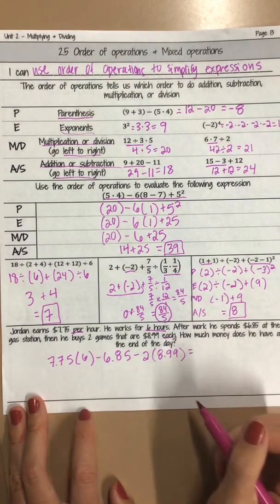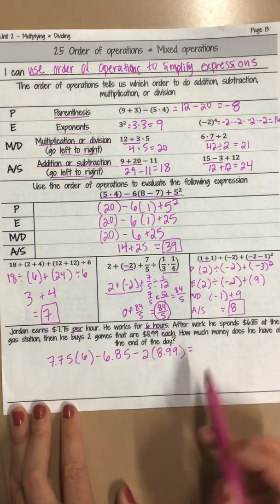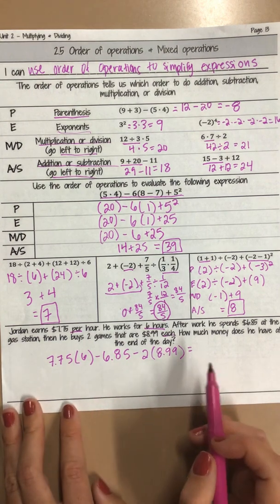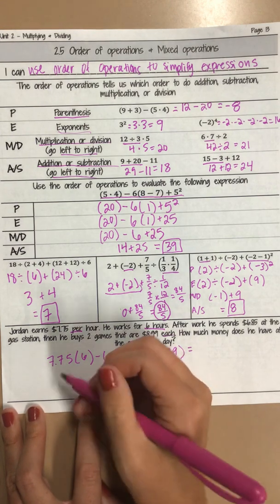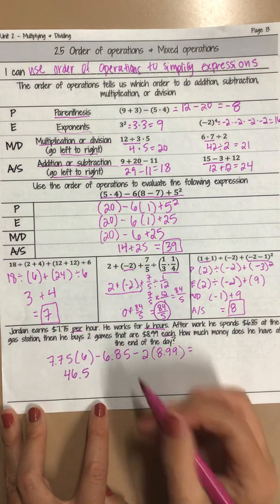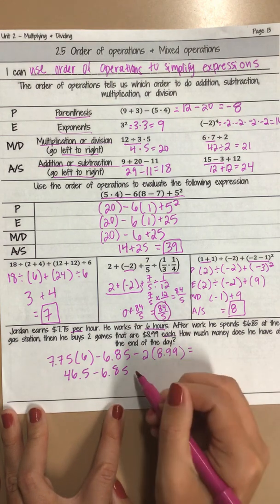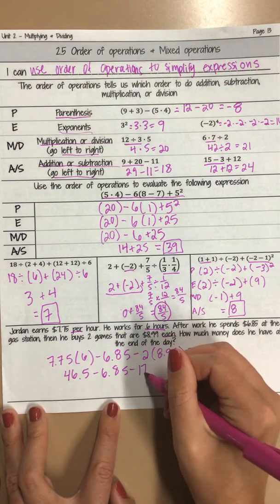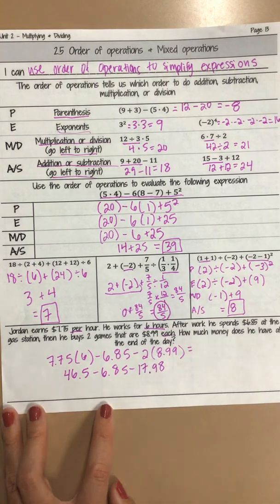So we're going to do our PEMDAS. We don't really have anything in parentheses. They're just by itself. So we can go ahead and move on to exponents. Don't have any exponents. We'll go ahead and multiply or divide. We have to do 7.75 times 6. So you gotta go ahead and do that. We get 46.5. And then we keep this, the minus 6.85. We're not doing anything with that yet. And then we're going to multiply 2 times 8.99. We should get 17.98. Now we are good to do adding and subtracting.